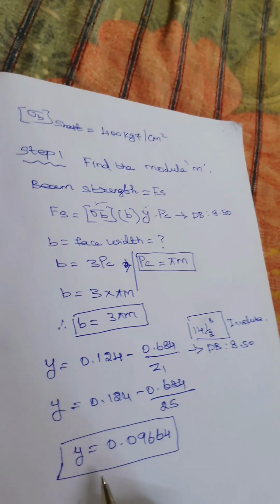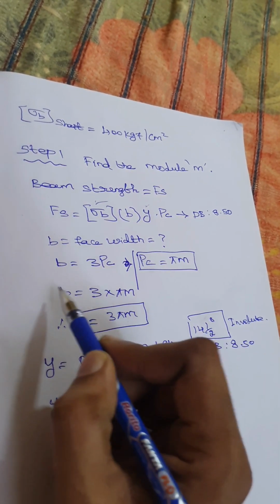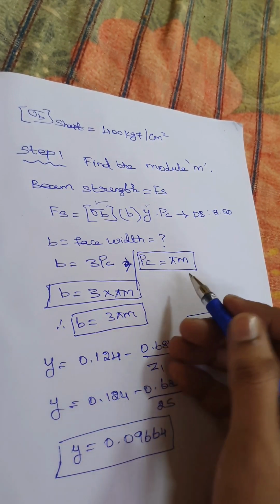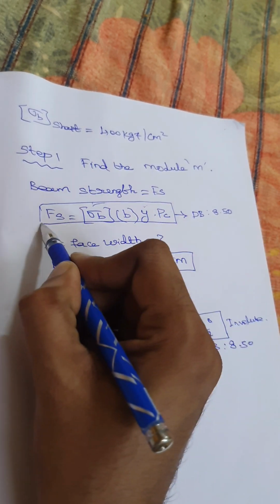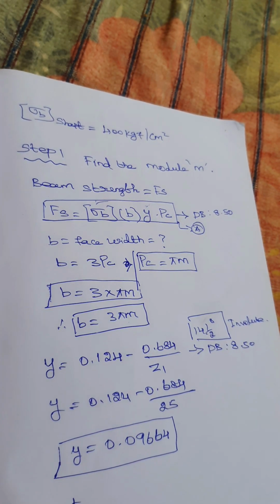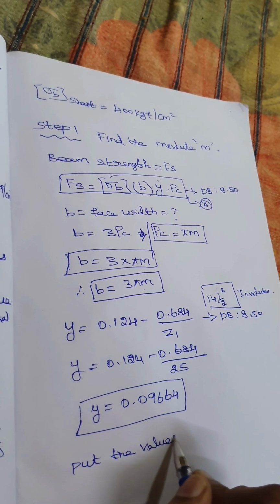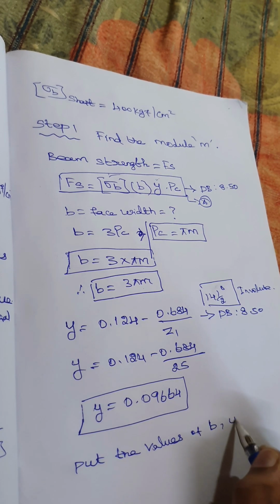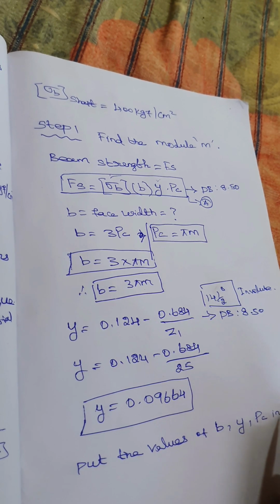So now we have found the values of y, b and p of c. We can substitute all these values in the f of s equation. We can consider this equation as equation A. We put the values of b, small y and p of c in equation A.